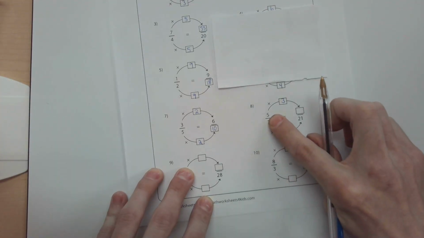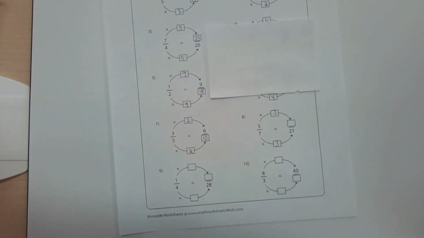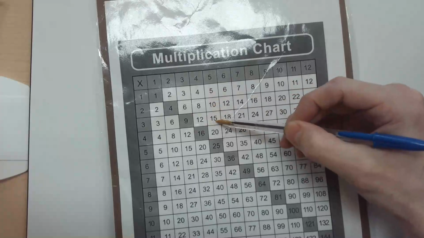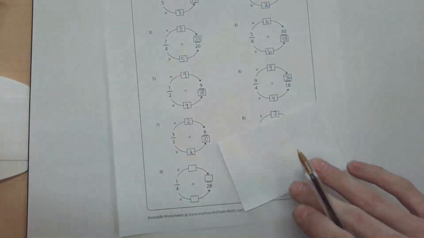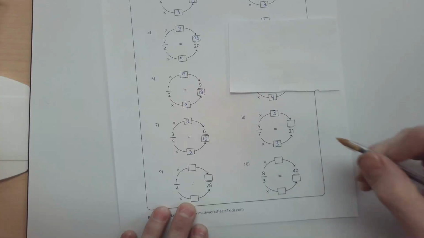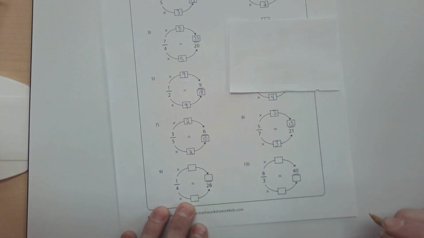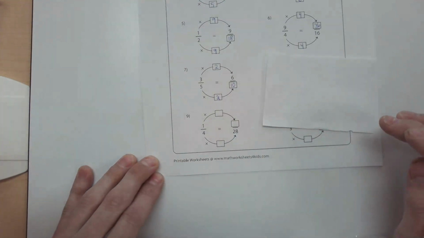We now have 5 times 3. 5 times 3. 15. 5 times 3 is 15. All right, good job. Almost done.